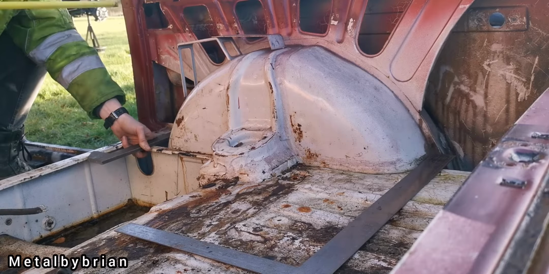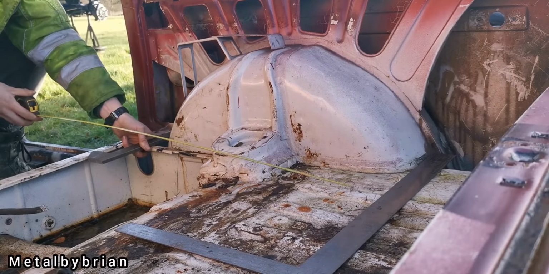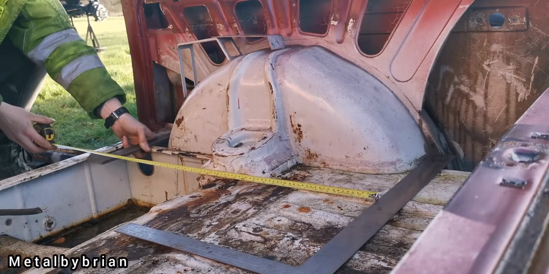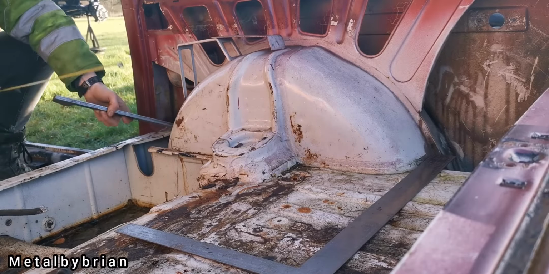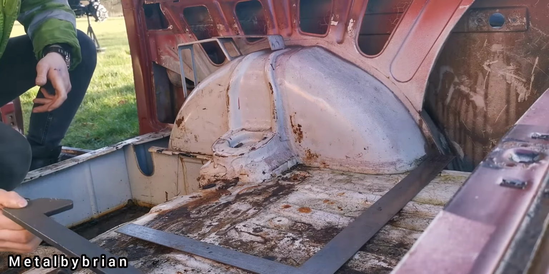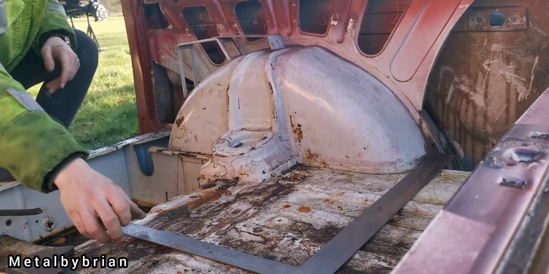That's 145. And then we just measure from our framing square to this bit of bar here, and it is 745 millimeters. So that is 745 millimeters there.